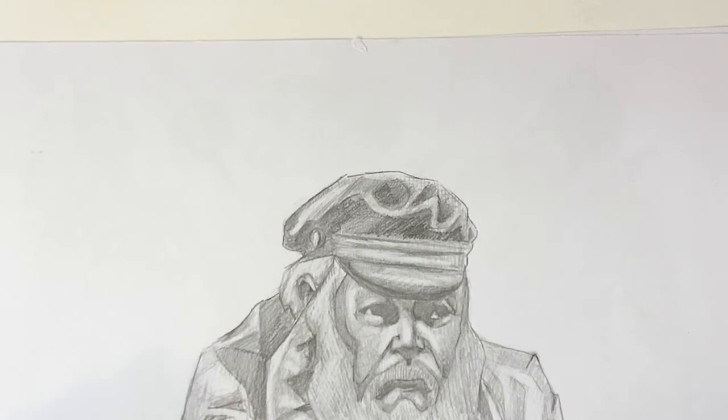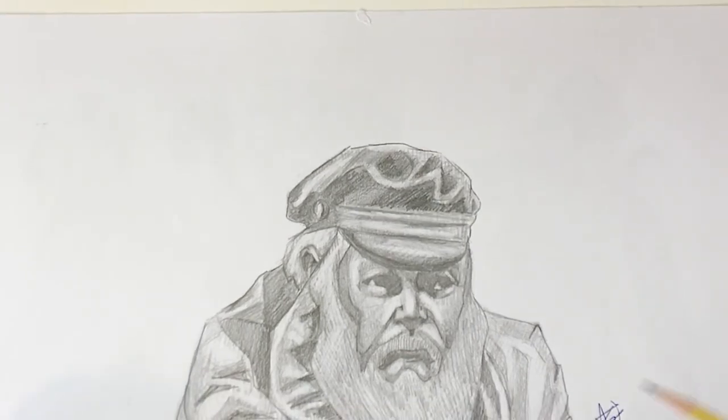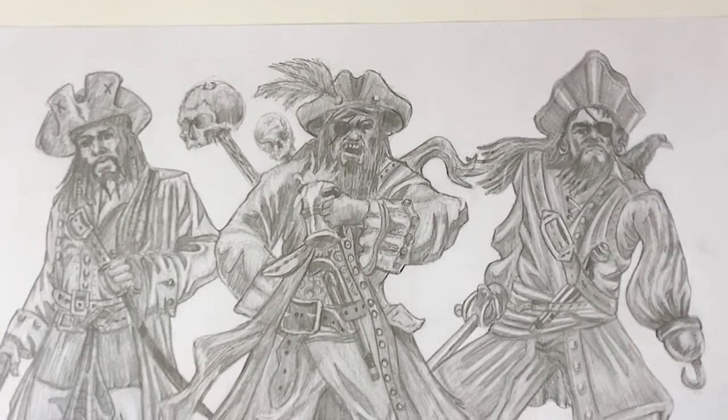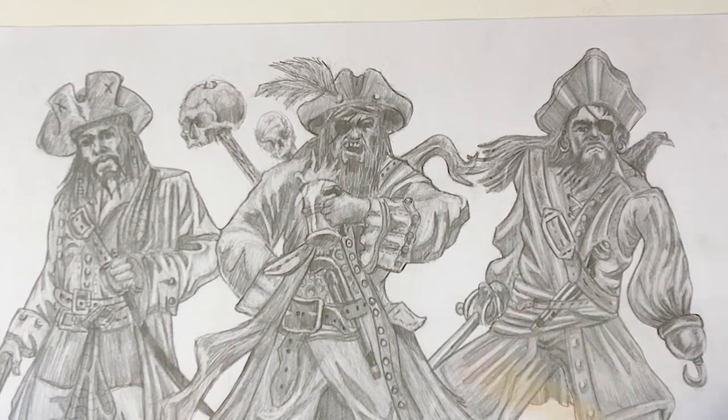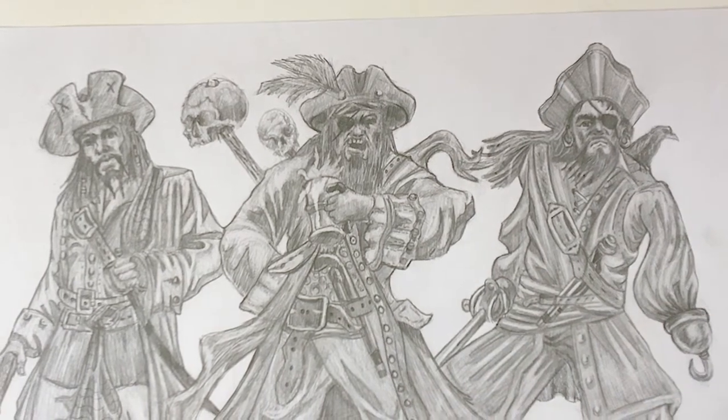Here's another little sketch I did of a sailor. Real simple shapes, value shapes, okay? And here's some more sketches of pirates, okay? Using different shades of gray to create a value pattern of light and dark, which makes your objects look three-dimensional. Okay, let's do a quick little demo.